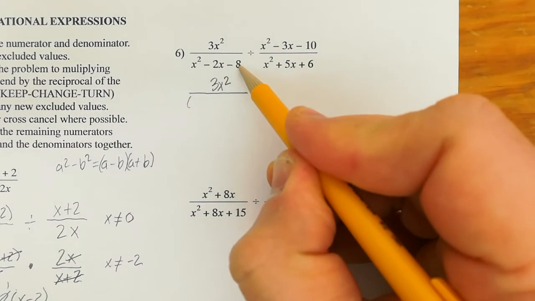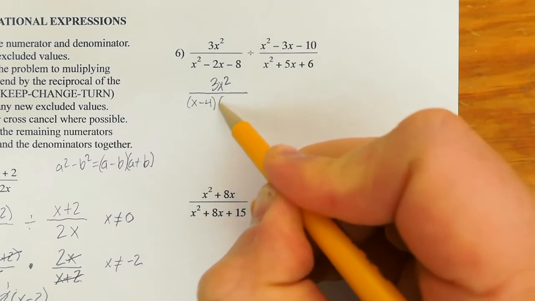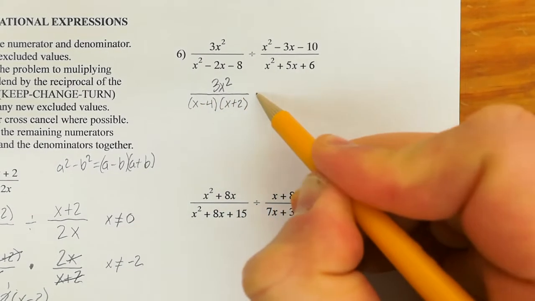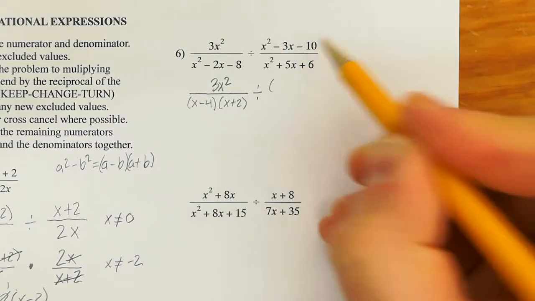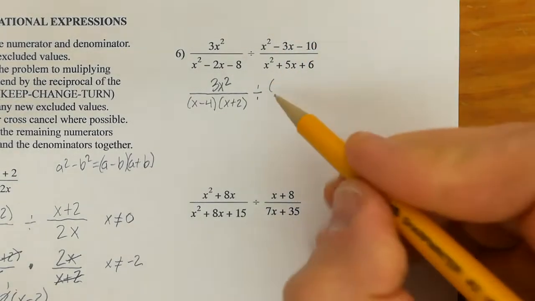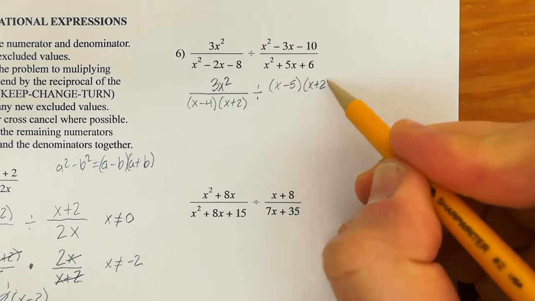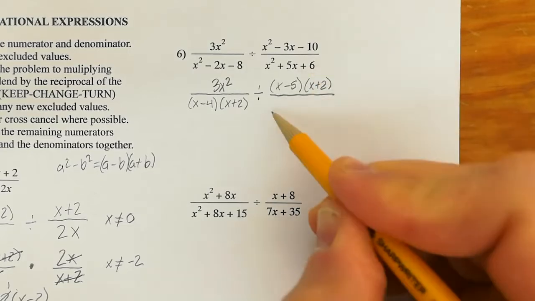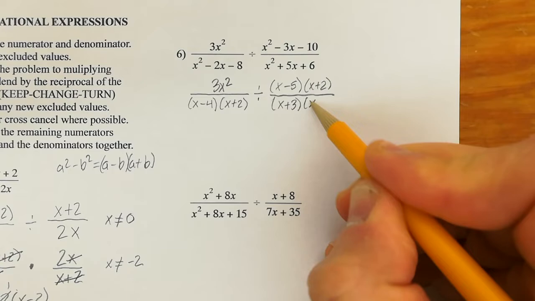Two numbers that multiply to negative 8, add to 2, well, that's going to be negative 4 and positive 2. Here, two numbers that multiply to negative 10 and add to negative 3, well, that's going to be negative 5 and positive 2. So it'll look like that. Two numbers that multiply to 6 and add to 5, that's 3 and 2.